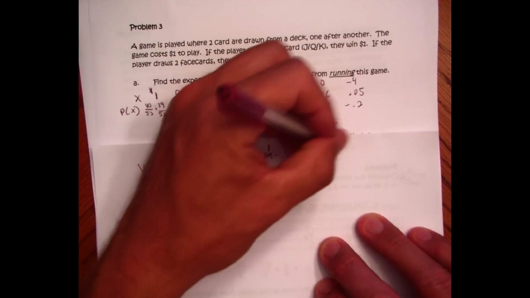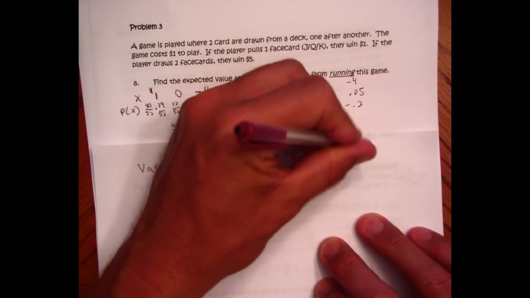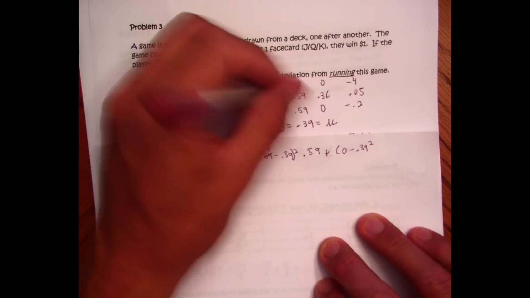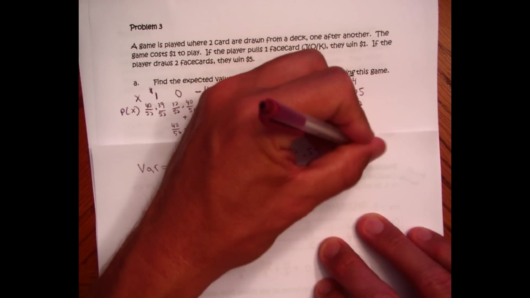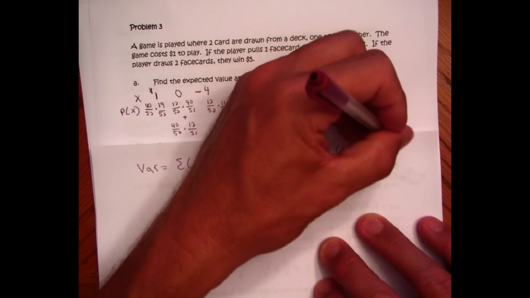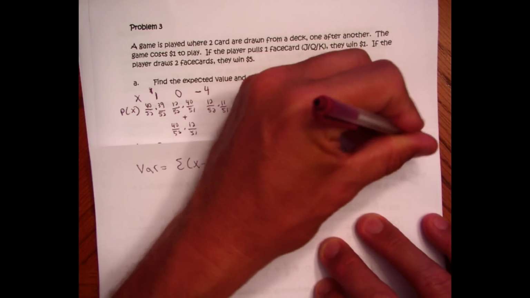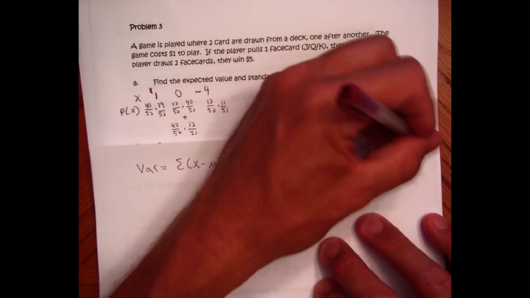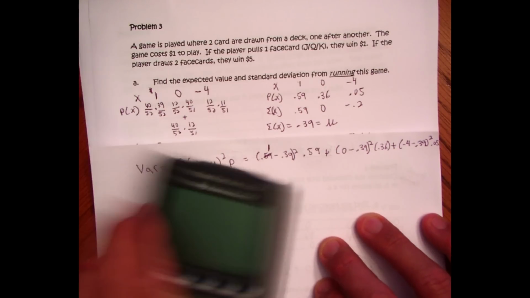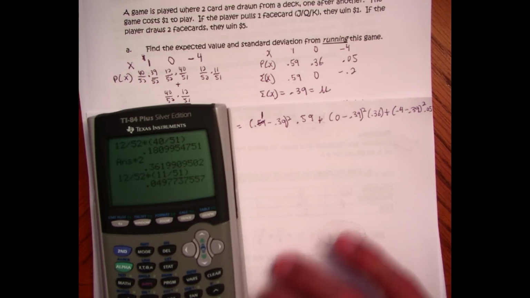And then the second thing that can happen is we win nothing, times the probability of that, which is 0.36. And then the last one is we lose $4. The probability of that is 0.05. Okay, so we put that in the calculator, just the way that is.